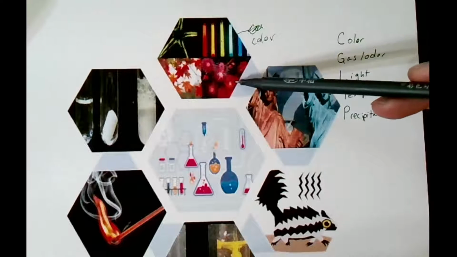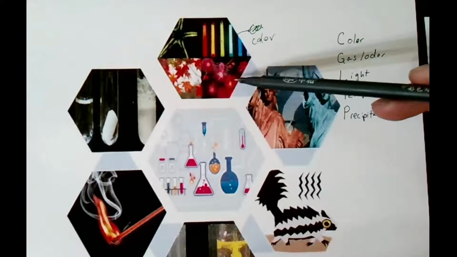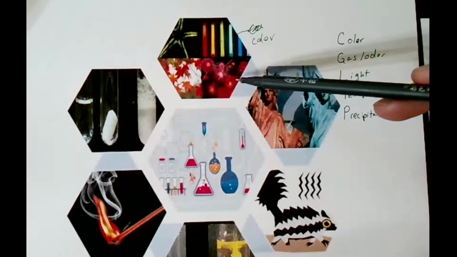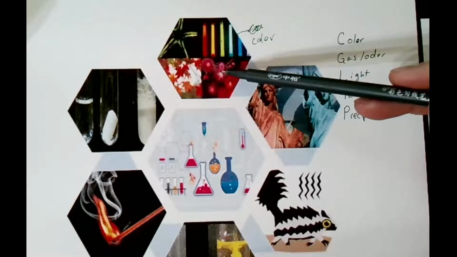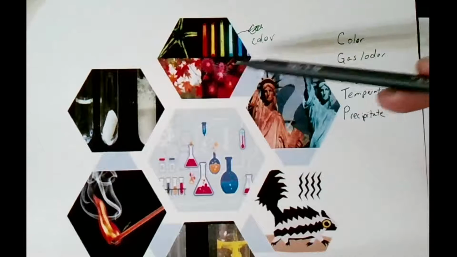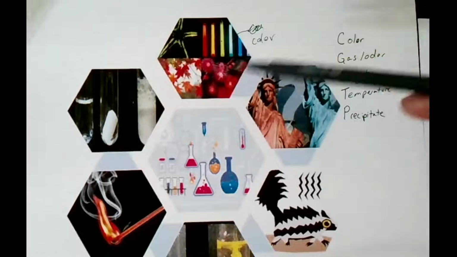We have fireworks. So sometimes potassium permanganate is put in fireworks. It's like a grayish color. When it ignites, it's changing colors like these bright reds and blues. Actually, potassium permanganate is usually purple. So it's going to be those different colors. It's changing color, so it's an indication that a chemical change has occurred.